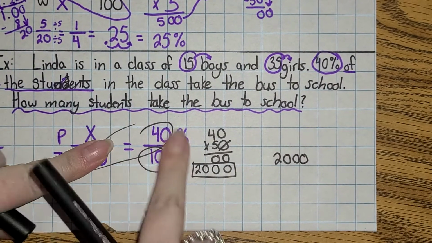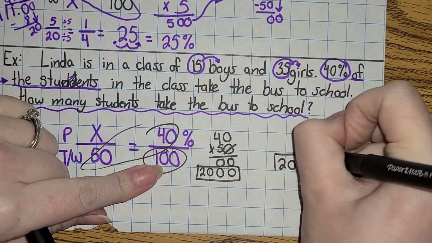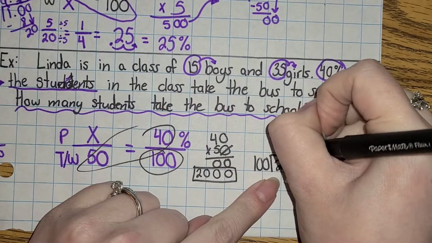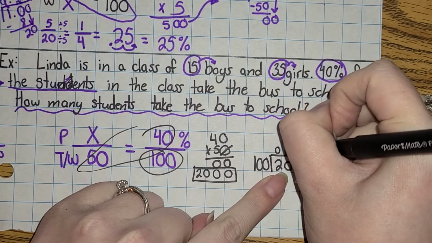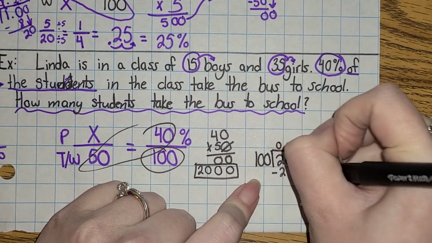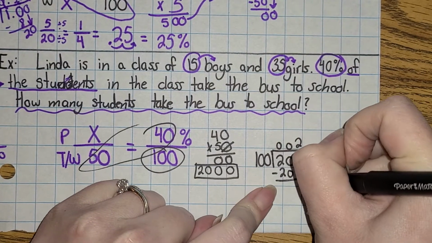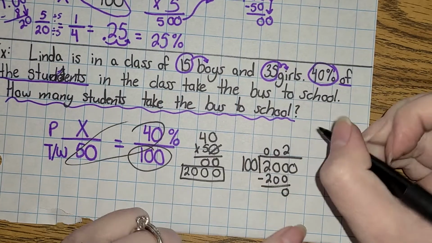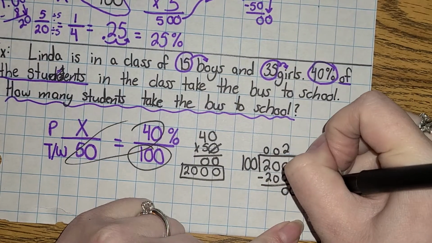And lastly, I need to divide it by what's left, which is 100. Okay, 100 can't go into 2. It can't go into 20, but it can go into 200 twice. So that's where I'll start. Take out those 200. I have nothing, but I still have a number in my original up here. So I still need to use it and drop it.